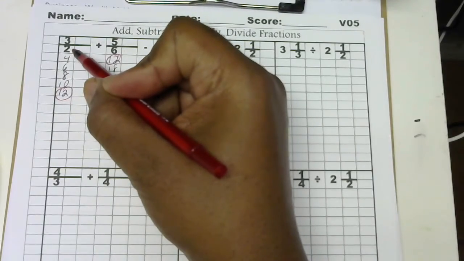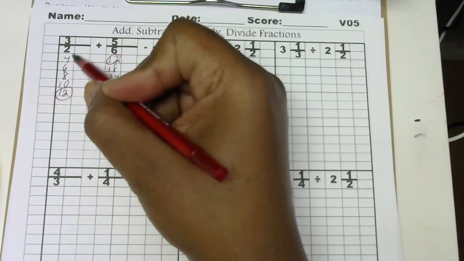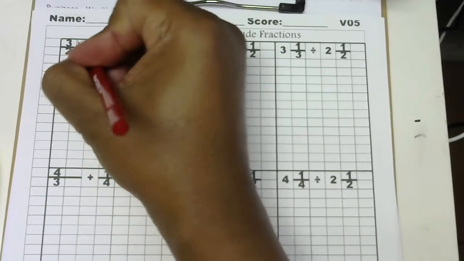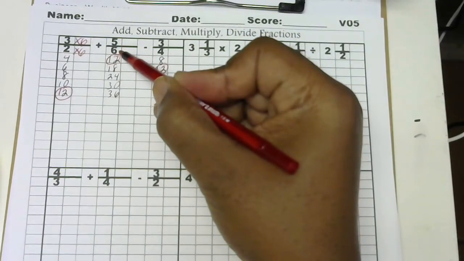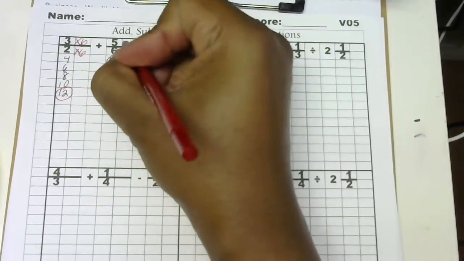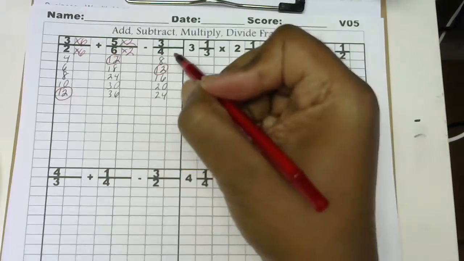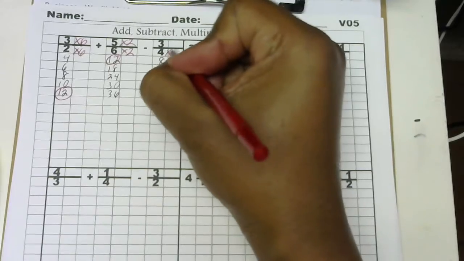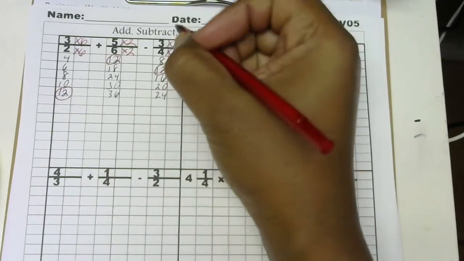So for the 2 times tables, the multiplier for 12 is 1, 2, 3, 4, 5, 6. So this is times 6, times 6. For the 6 times tables, to get 12, the multiplier is 1, 2. It's times 2 and times 2. For 4, the multiplier to get 12 is 1, 2, 3. So that's times 3, times 3.